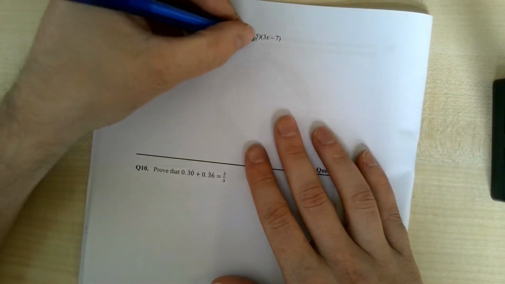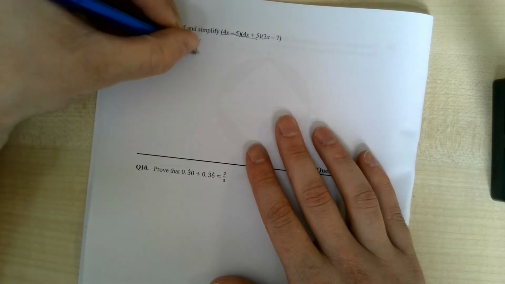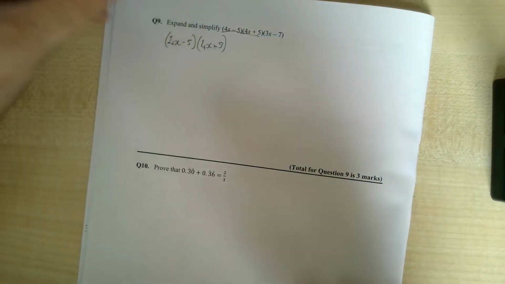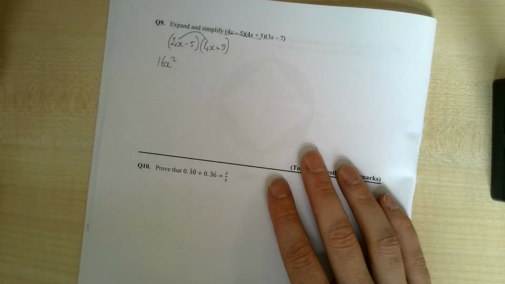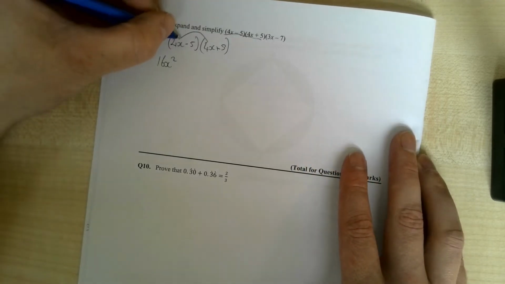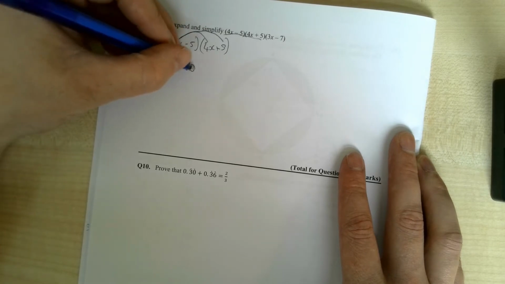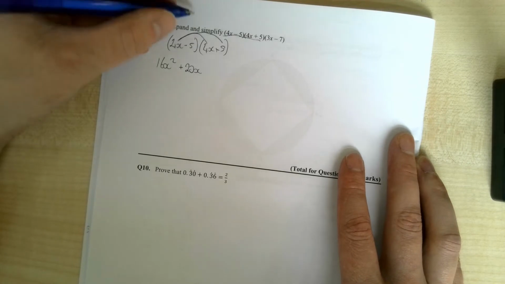Right, let's do these first two brackets. So 4x minus 5 multiplied by 4x plus 5. 4x times 4x is 16x squared. 4x times plus 5 is plus 20x. Make sure you're doing your plus and minus signs as well so you don't forget anything.